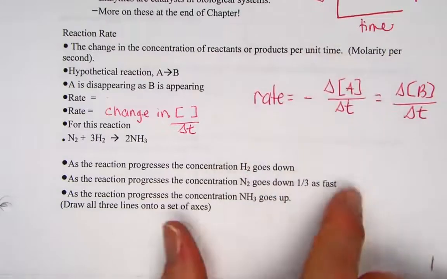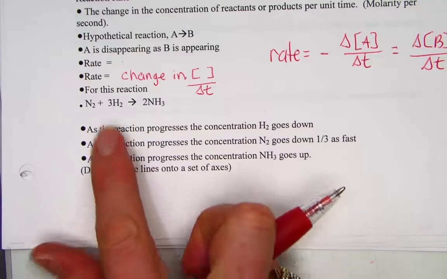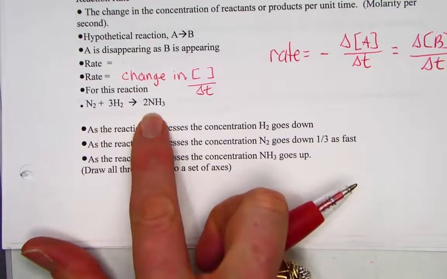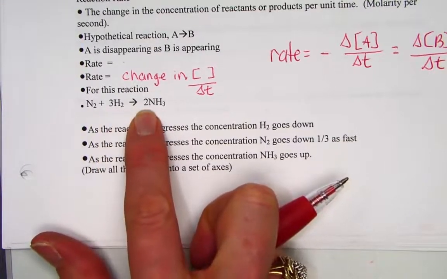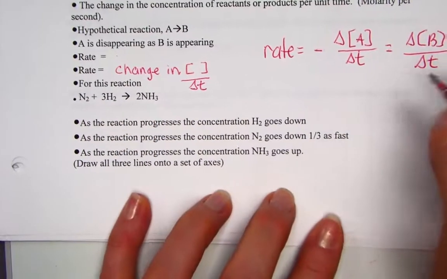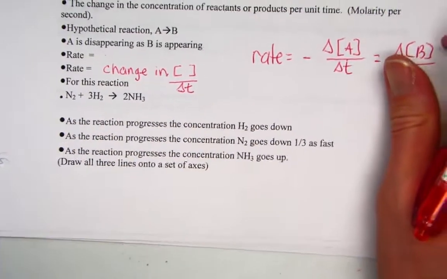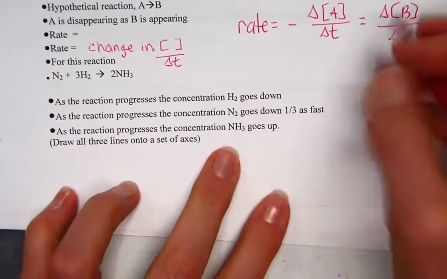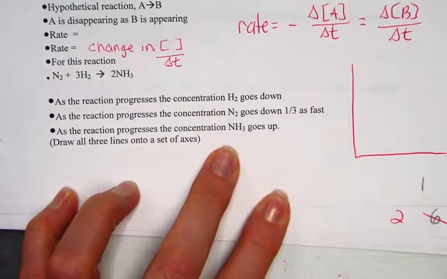So suppose instead of generic letters A going to B, we look at a familiar equation where nitrogen combines with hydrogen to form a molecule called ammonia. And we see a 1:3:2 stoichiometric ratio. Just thinking about this in terms of an XY axis, let's suppose we think about what's happening.